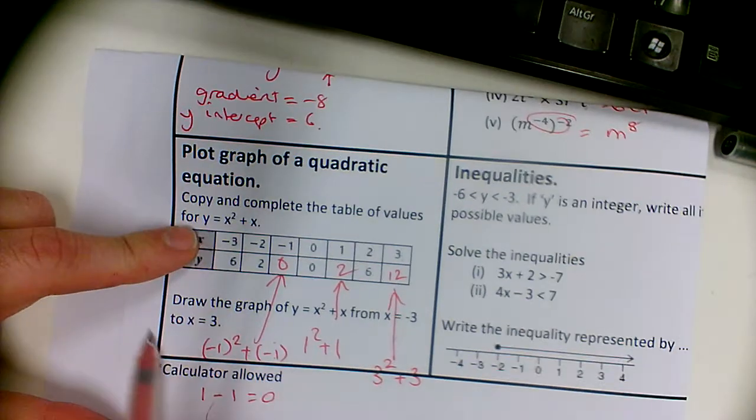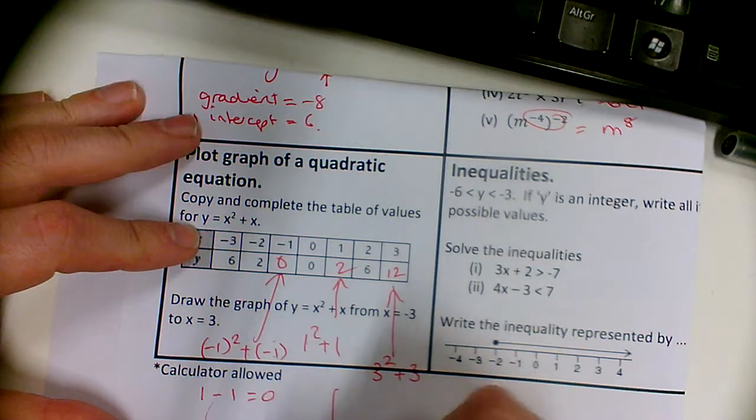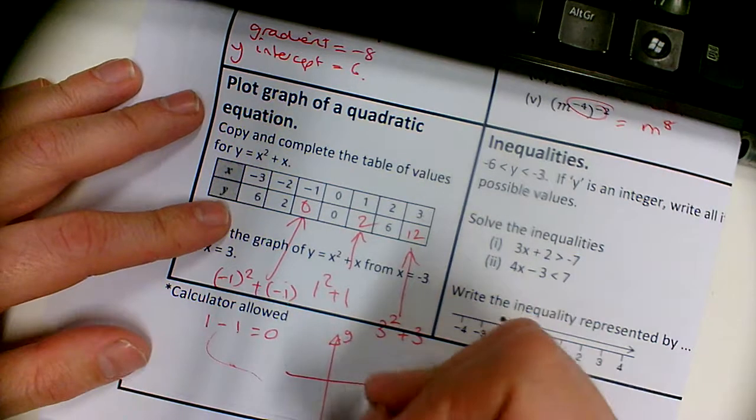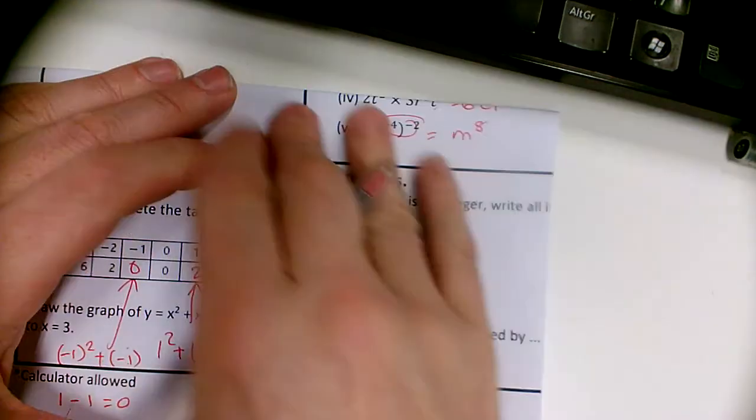Okay, and then I'm not going to do this on the video, but you draw your x and your y axis out on a grid, okay, on a nice square piece of paper, and you plot those points.